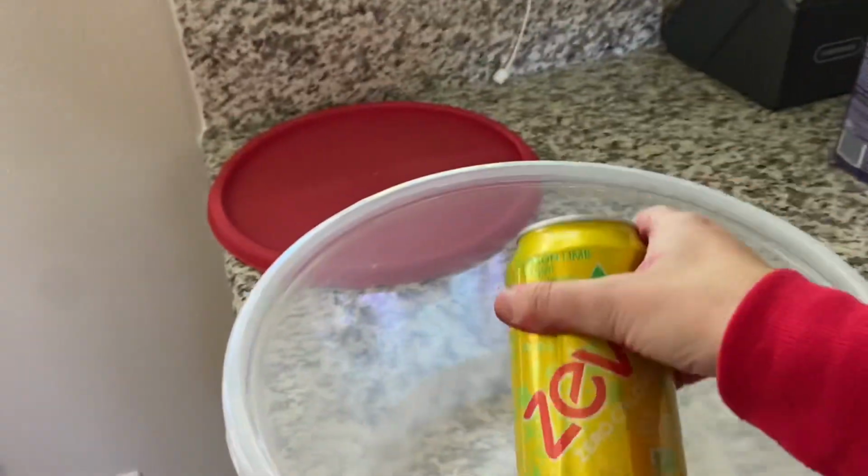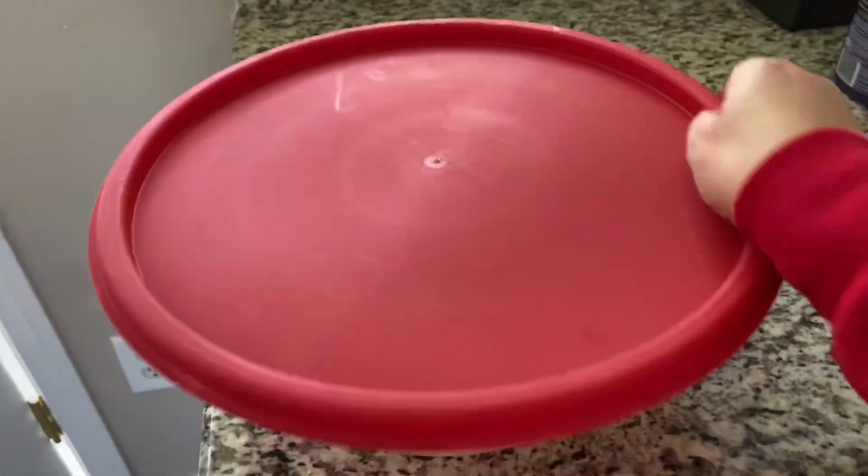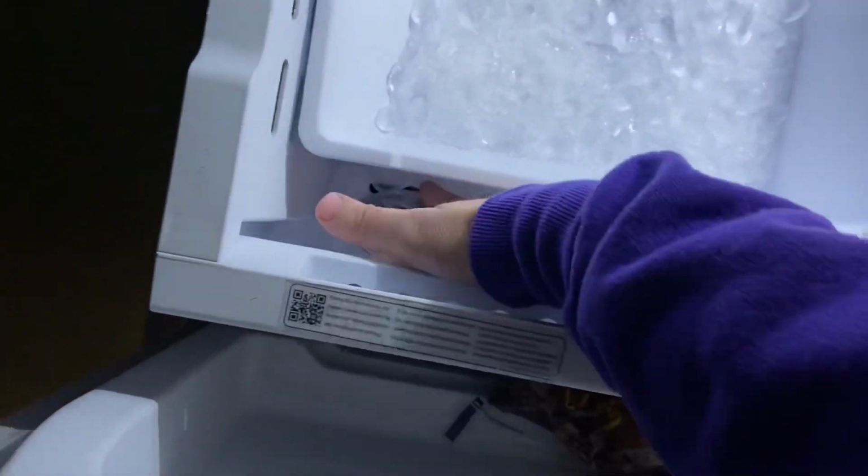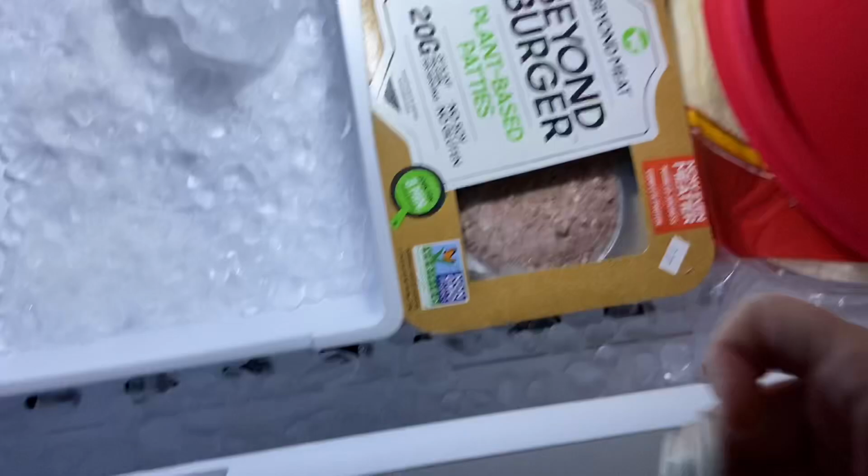It didn't do quite what I wanted it to do, so we're going to try it again with the can of soda. Old Zevia, that carbonated flavored water thing. So take the Zevia. We're going to put it in the freezer overnight, same Tupperware, and see what happens. I took it out of the freezer the next day, and I found the lid already across the freezer. So let's see what happened. Oh, yeah, it busted a hole right through the Tupperware.